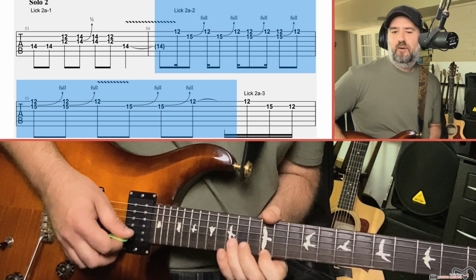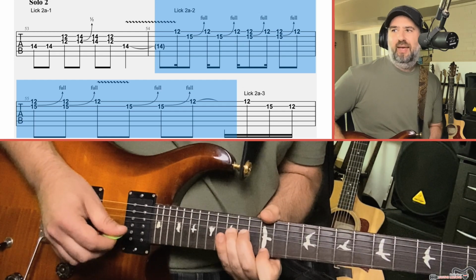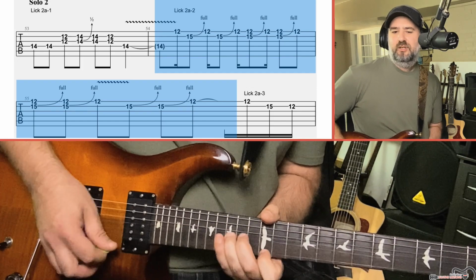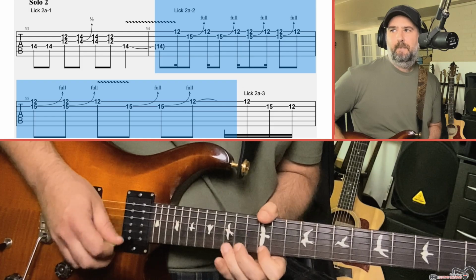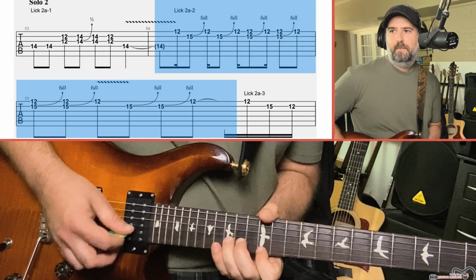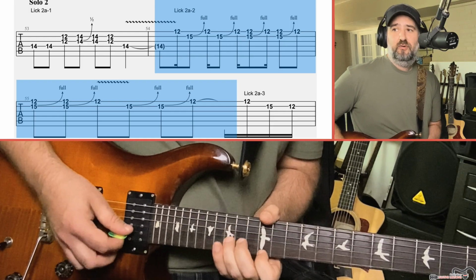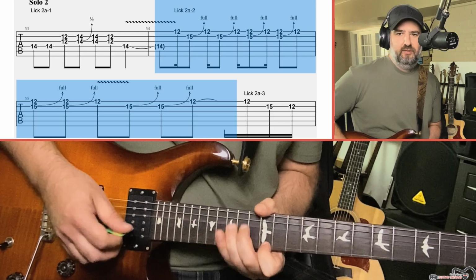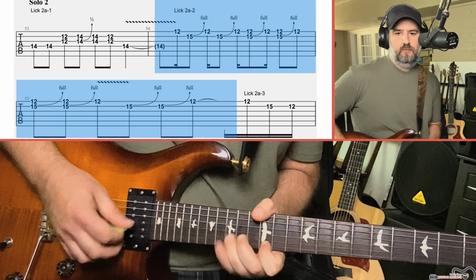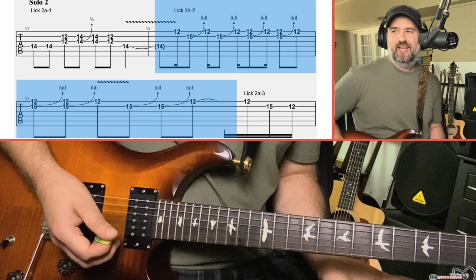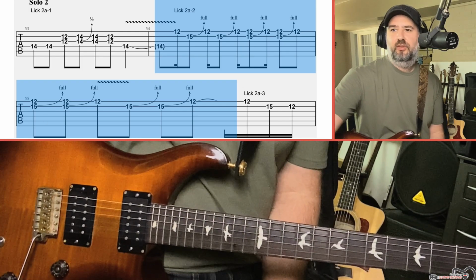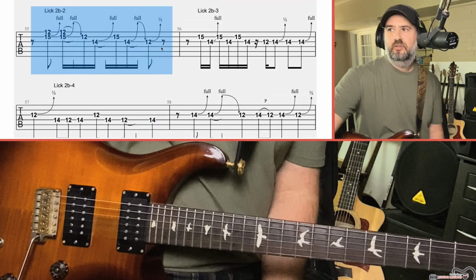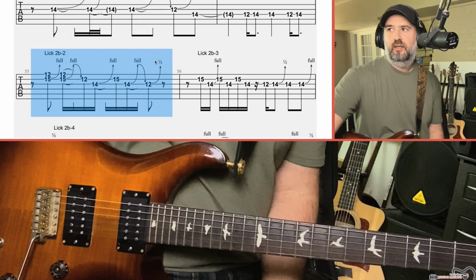So the idea is you're playing 12 and bending that 15. Sometimes he hits it as a double stop. Sometimes they do them twice in a row. But I like just to get the general idea of that. Even if you just repeat it, it sounds pretty good. And then the other guitar part right there is doing this.